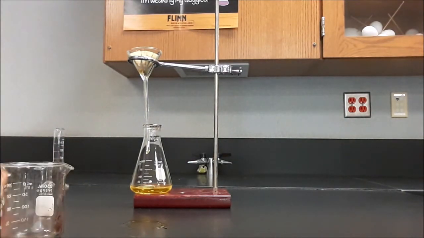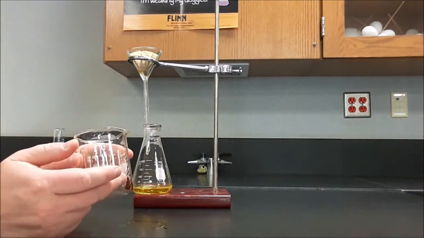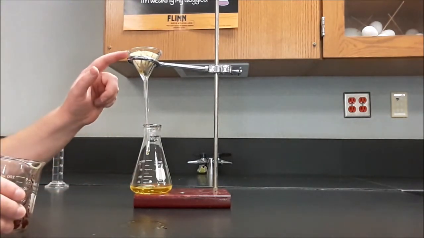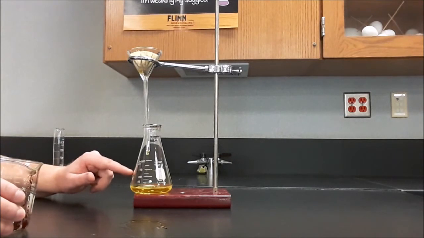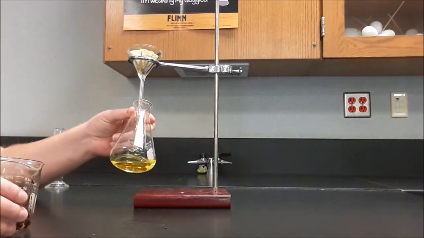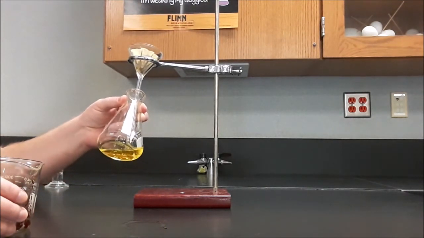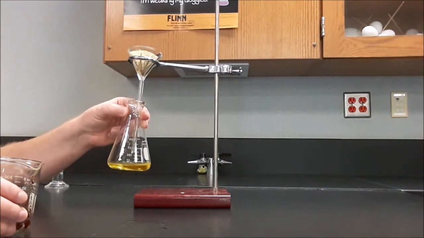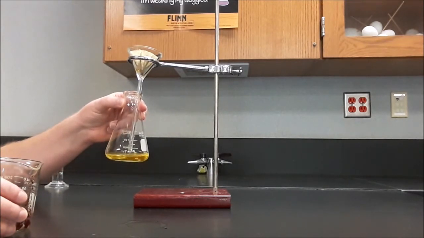While I could wash the beaker out with deionized water, it might actually be better in this case to wash the beaker out with the filtrate. So this is the precipitate, and this is the filtrate. The filtrate is what came through. And you can see that this is nice and non-opaque. It's transparent. None of the precipitate made it through the filter paper.